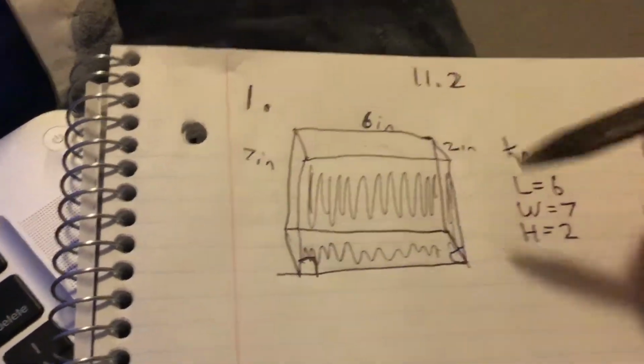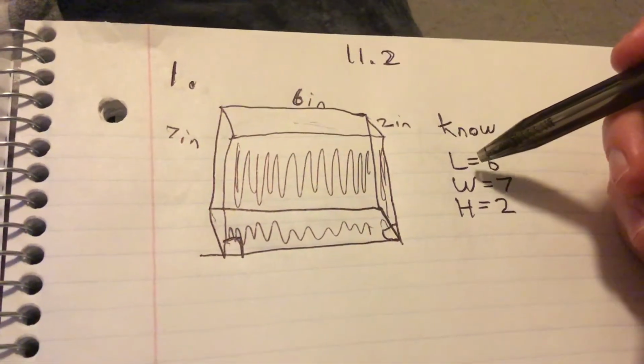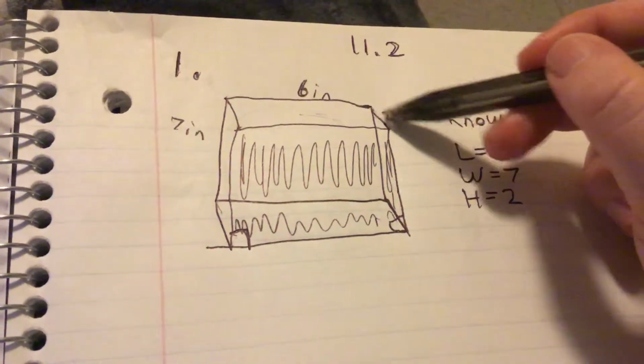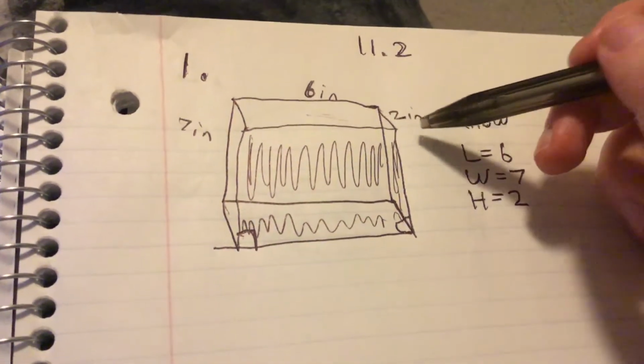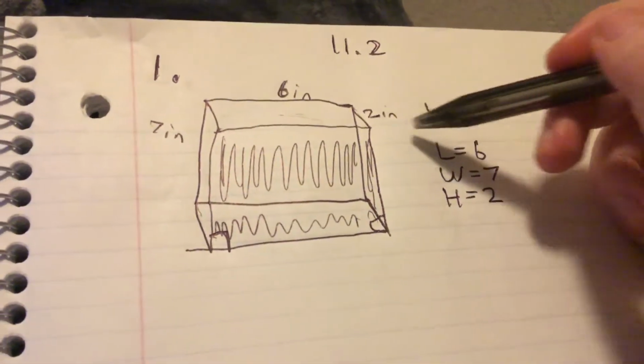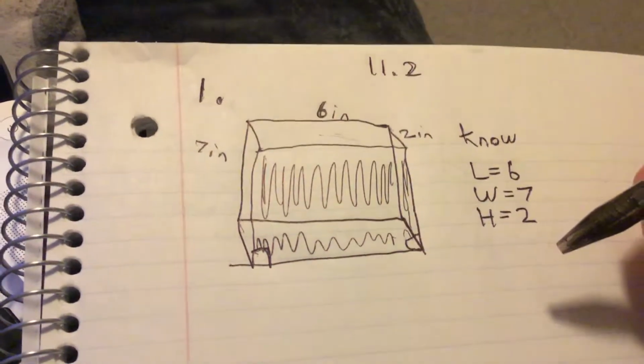So I know that my width is 7, my length is 6, and then I'm going to now pay attention to over here, which makes it into the three-dimensional shape, and that makes that a 2. You guys should see something similar to this shape on your worksheet.